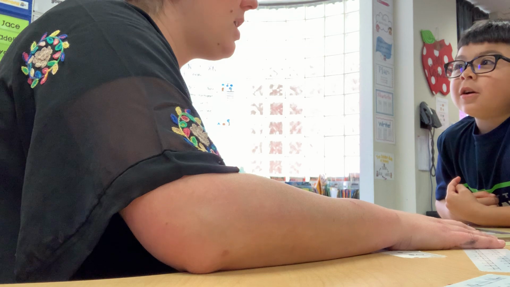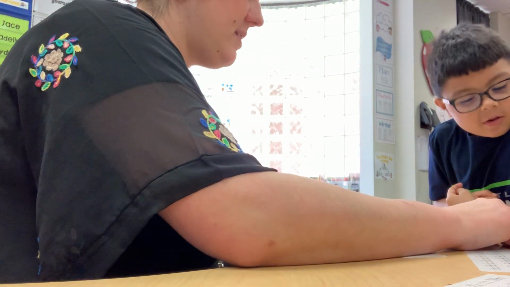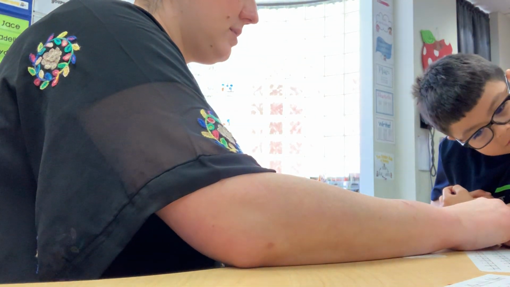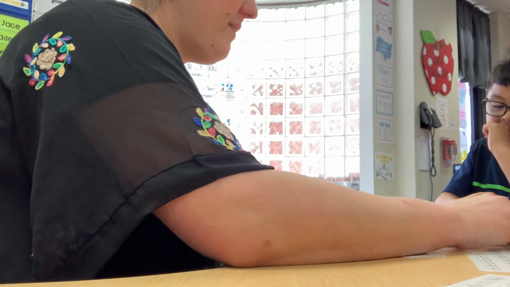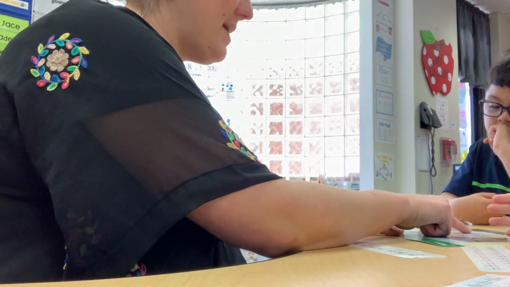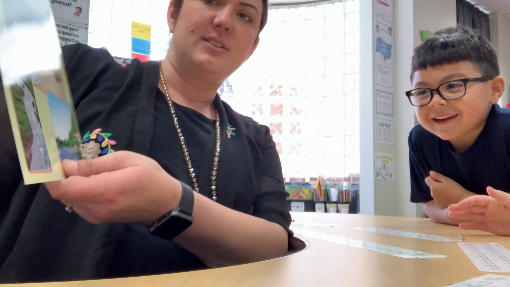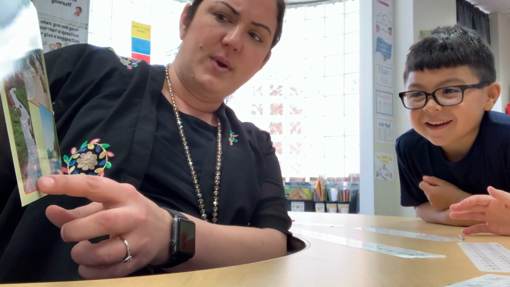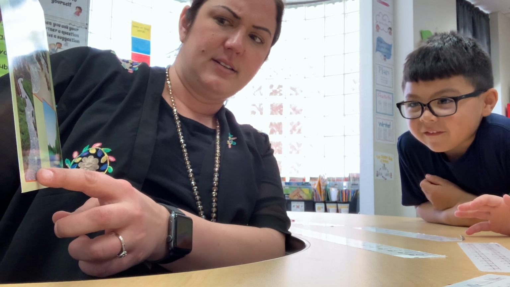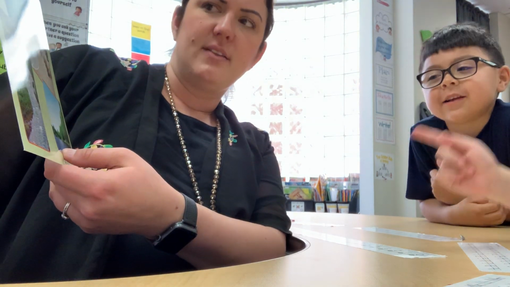River. Ocean. Okay, what about this one? A river. I see it flowing. And then what might this be? River. Lake. Okay, so let's look at these. What does this one look like? That's a river. That one looks like a lake.